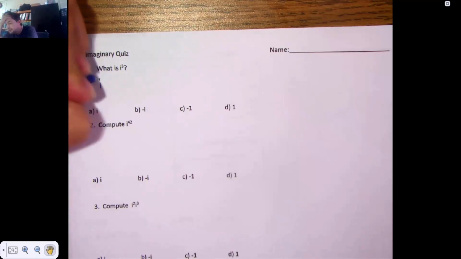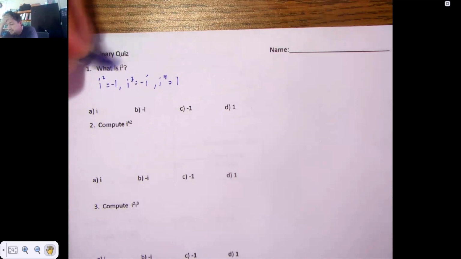What is i cubed? You are supposed to know that i squared is -1, i cubed is -i, and i to the fourth is 1. This was missed by a lot of kids. That's straight memorization. i cubed is -i.